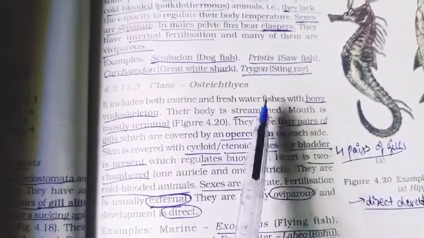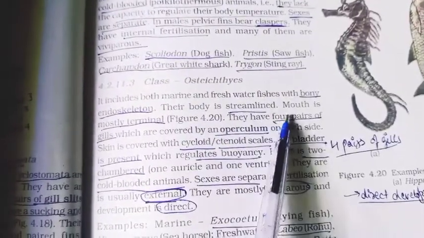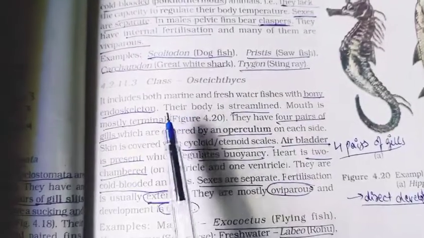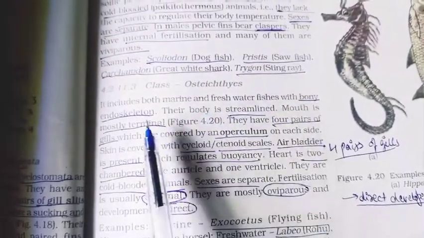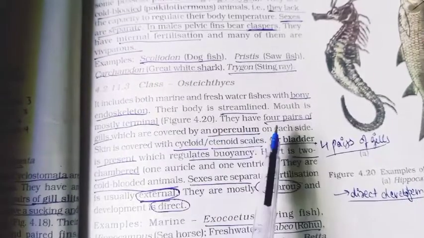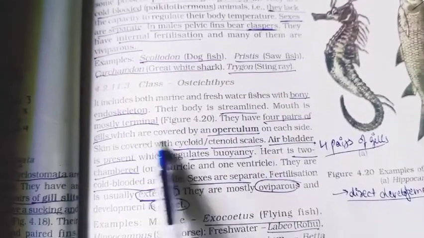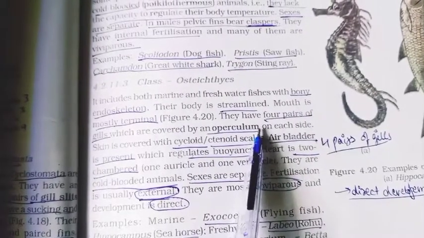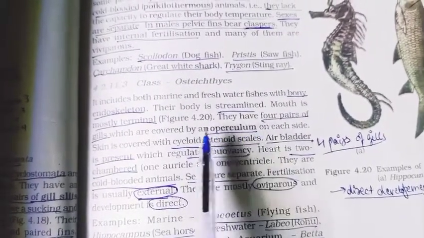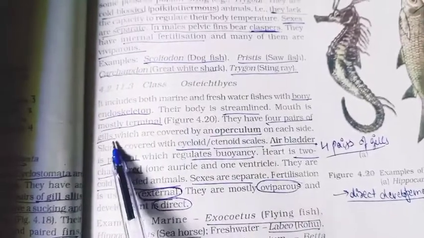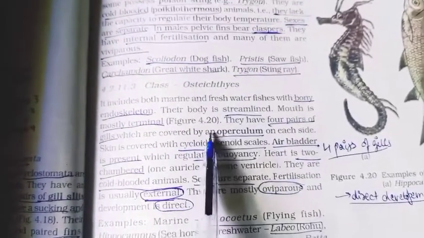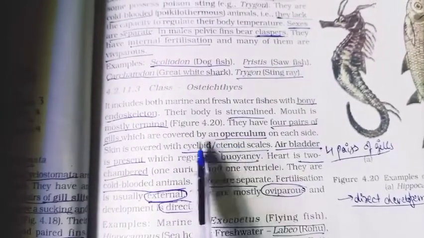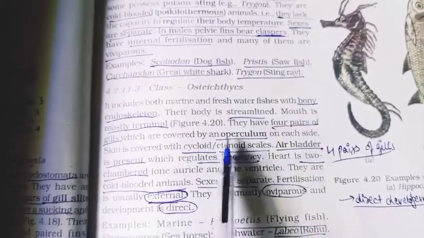Their body is streamlined, as all marine fishes have a streamlined body. The mouth is mostly terminal. In Chondrichthyes we studied that the mouth is ventral. In a shark the mouth is present ventrally, but here the mouth is terminal. They have four pairs of gills which are covered by an operculum. In Cyclostomata, which are Agnatha, meaning they do not bear jaws, there is no operculum, so their gill slits were visible. The same in Chondrichthyes: there is no operculum, and their gill slits were also visible.